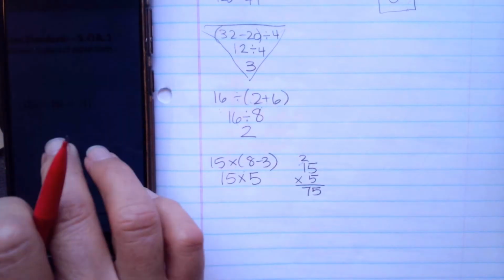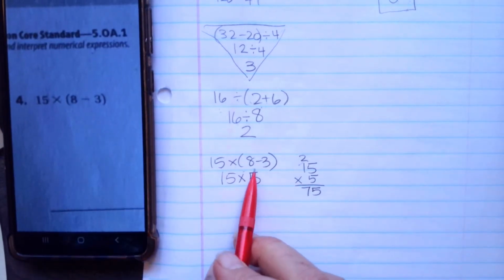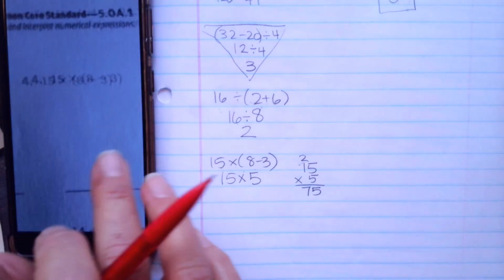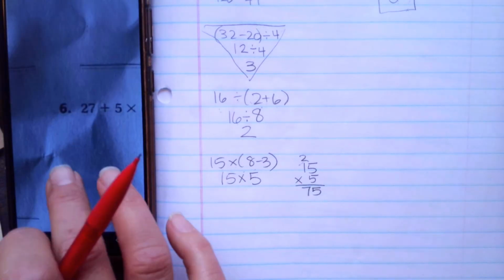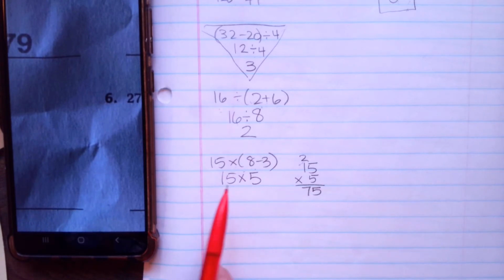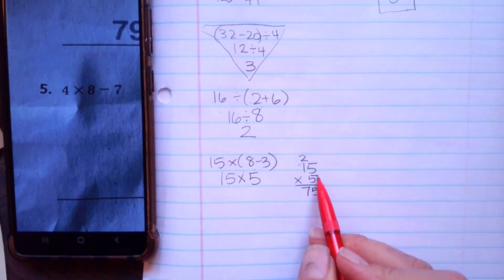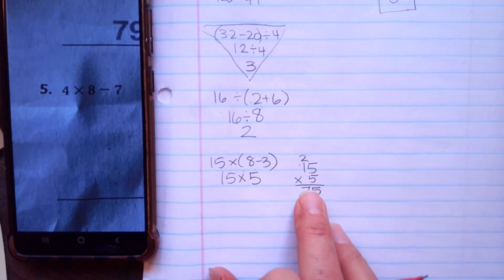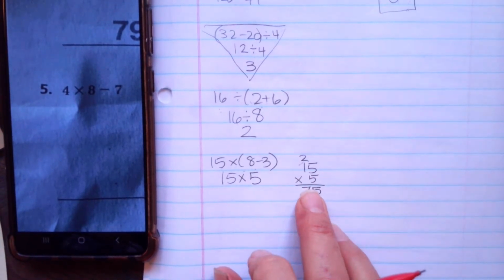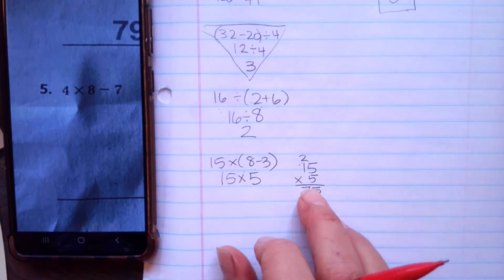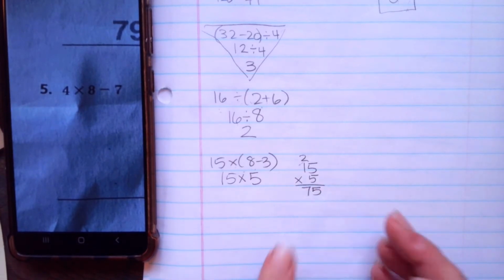Wait, what did you say again? What is in the parentheses 8 minus 3 equal? 5. So our second line is going to be 15 times 5. And then on the side, we're going to do what 15 times 5 is. And you tell me what you think 15 times 5 is.